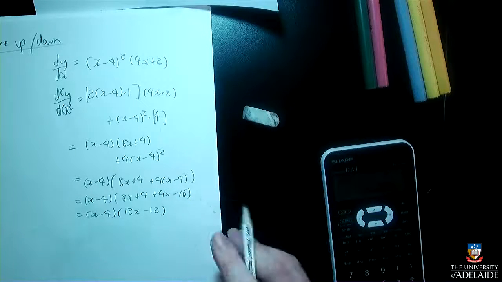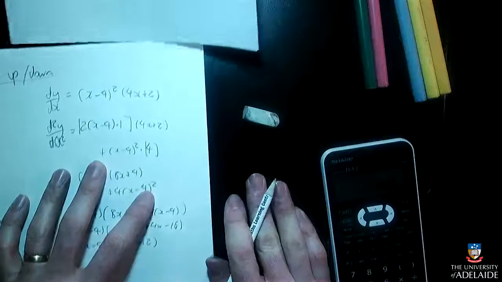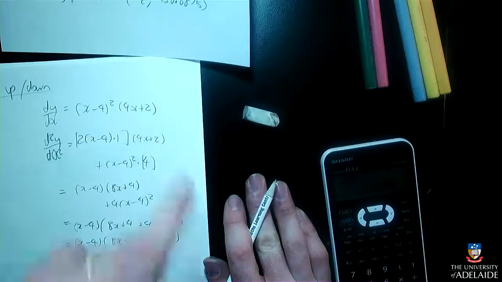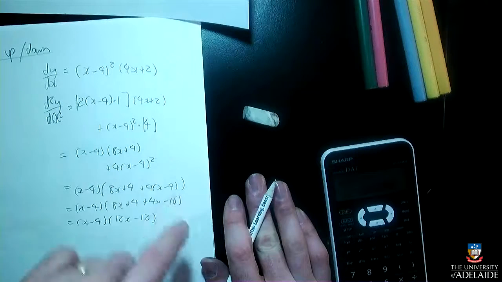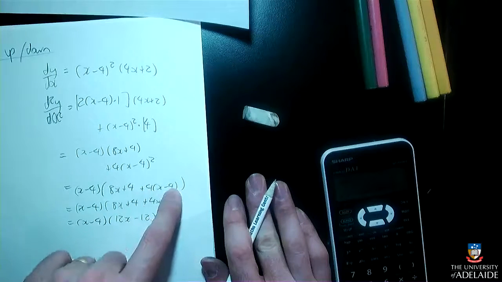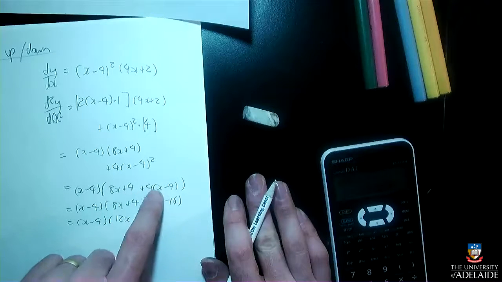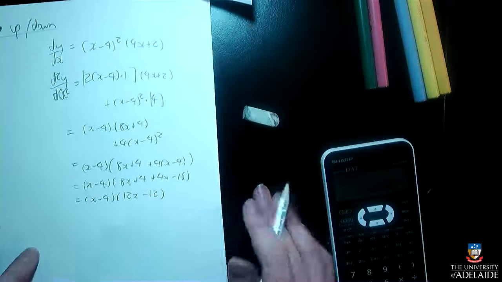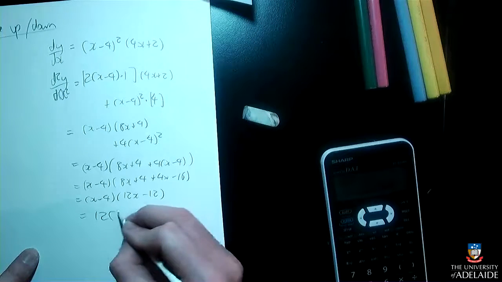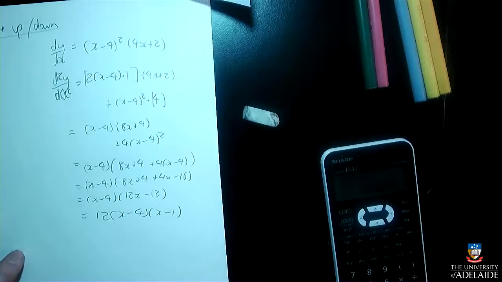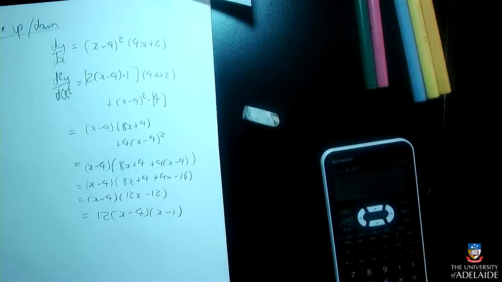Really? So 2 times this is definitely 8x plus 2. And we're left a 4 bit behind, and it was 4x minus 4 left behind. So we get 8x plus 4x, yep, and we got 4 minus 16. Oh wow, cool. So we get a whole number. Sweet. That's so beautiful. Okay.